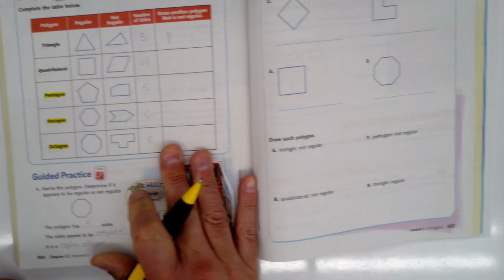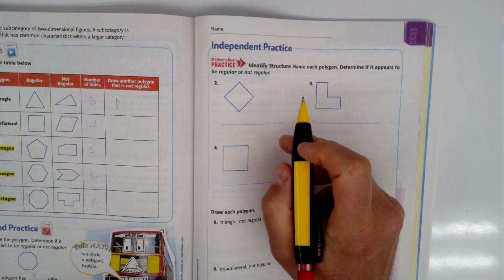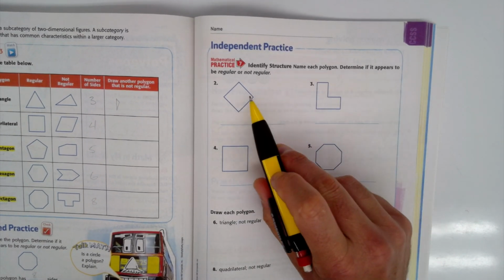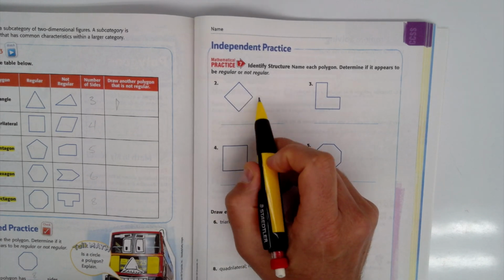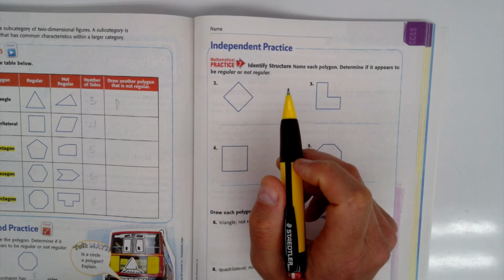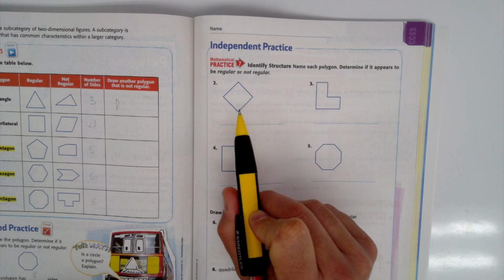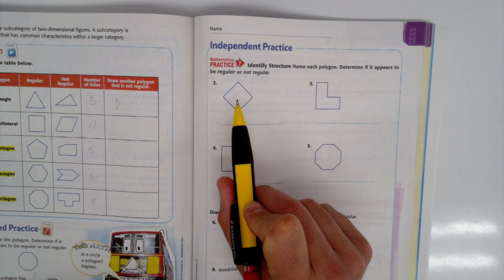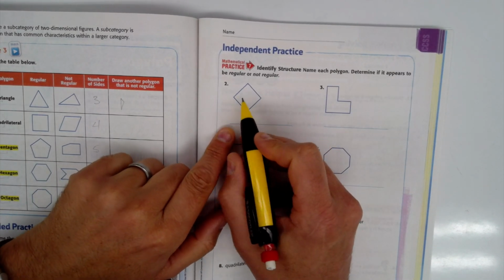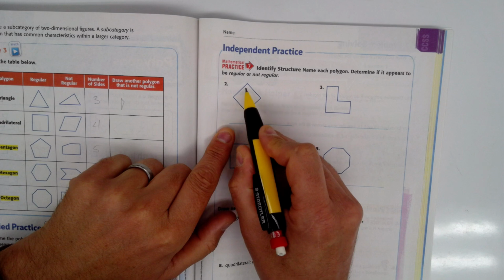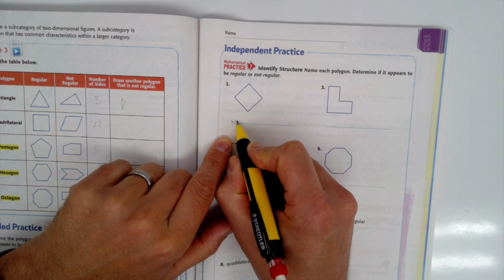All right, and then you're going to do similar up here. It says, identify the structure, name the polygon, determine if it appears to be regular or not regular. So like for number 2, I'm going to look at this, and I know that it's a square, but we're not calling it a square. We're identifying the polygon, not the shape. Okay, so the polygon name of this here is quadrilateral. Is it regular? Let's see, the sides appear to be the same and the angles appear to be the same.